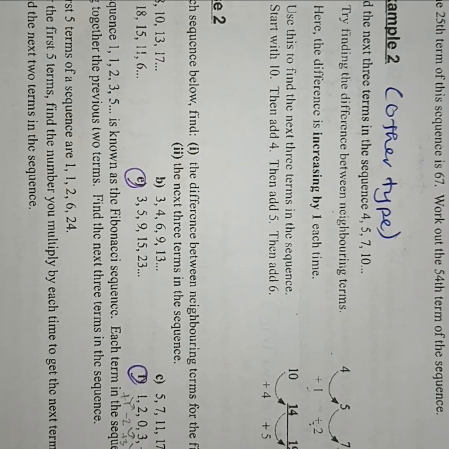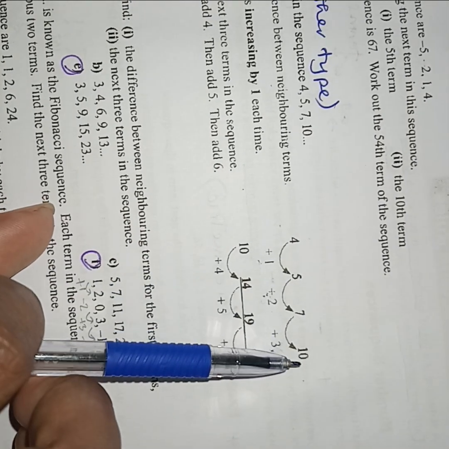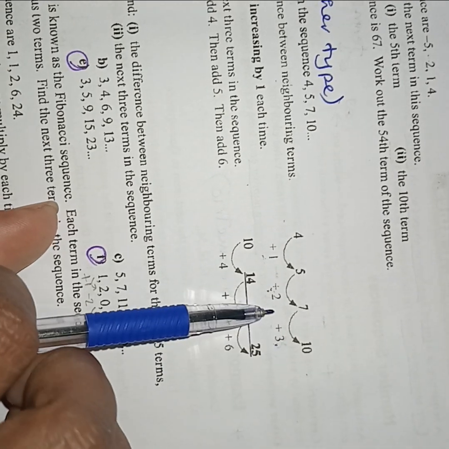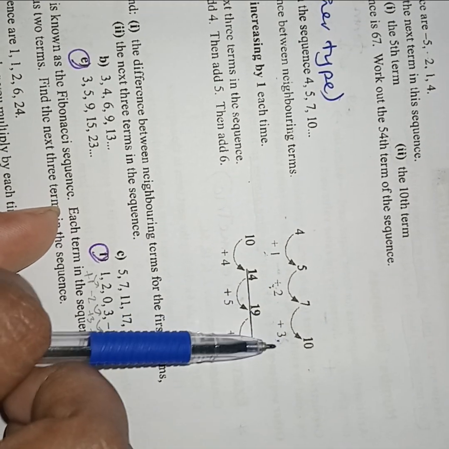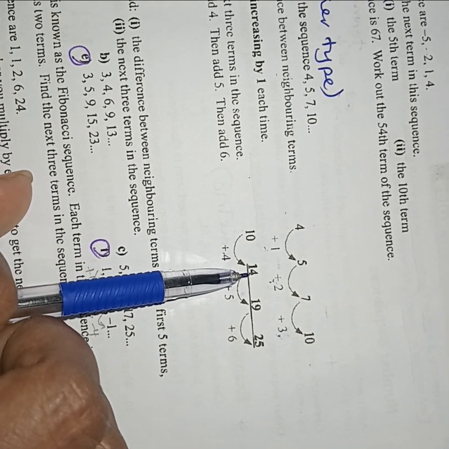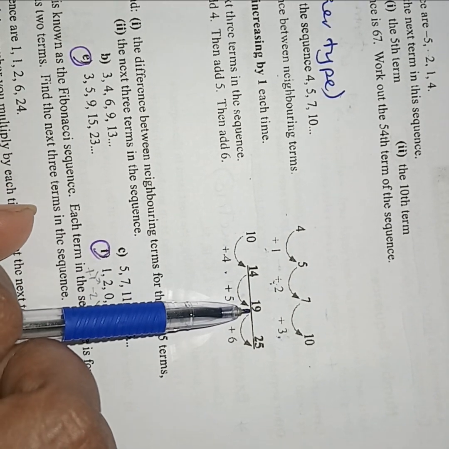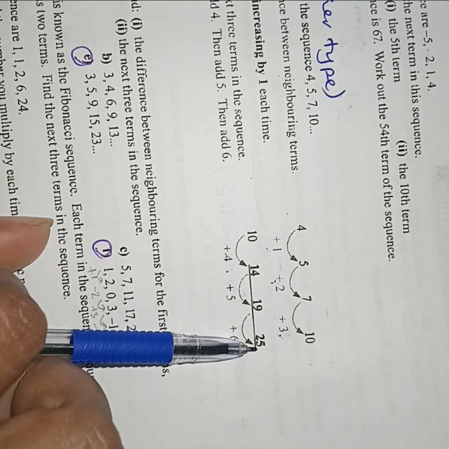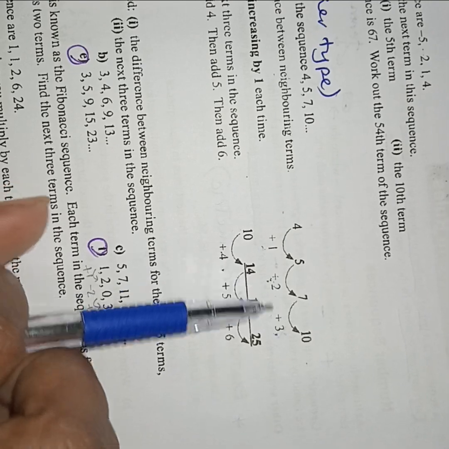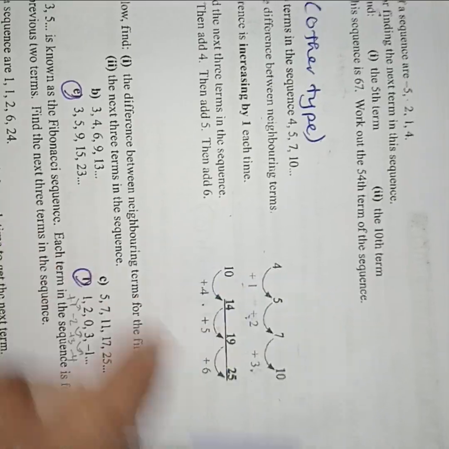The sequence stopped at 10. And the last thing that we added was a plus 3. So the next term to find will be plus 4. 10 plus 4 gives 14. And then 14 plus 5 gives 19. And 19 plus 6 gives 25. The pattern is every time we add, we change the number by an increase of 1.